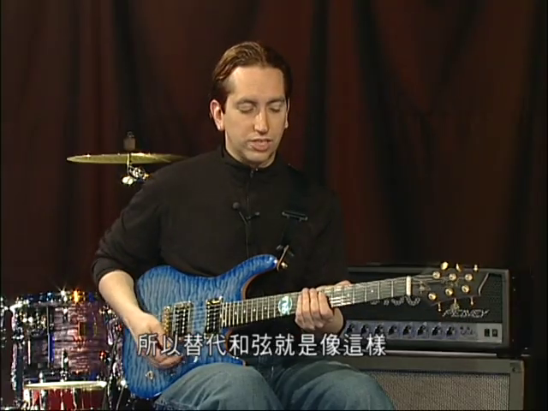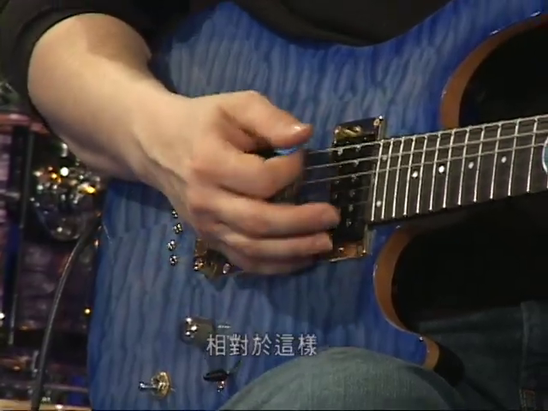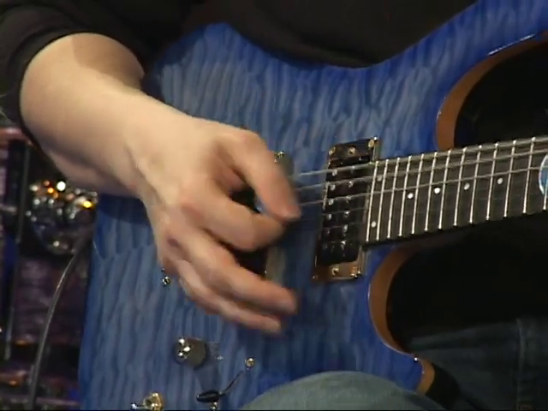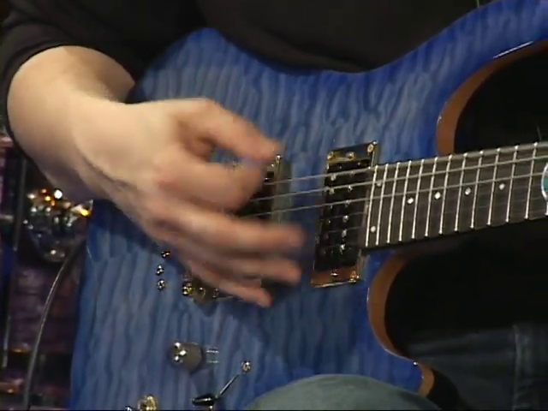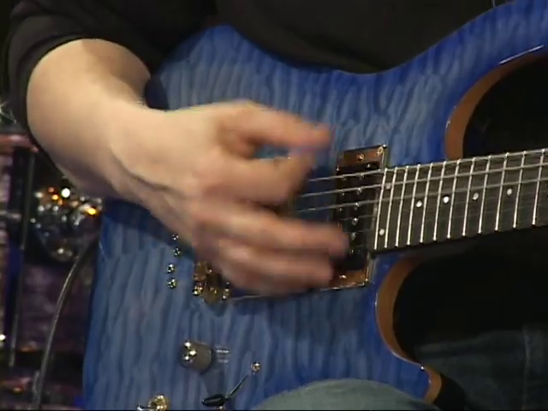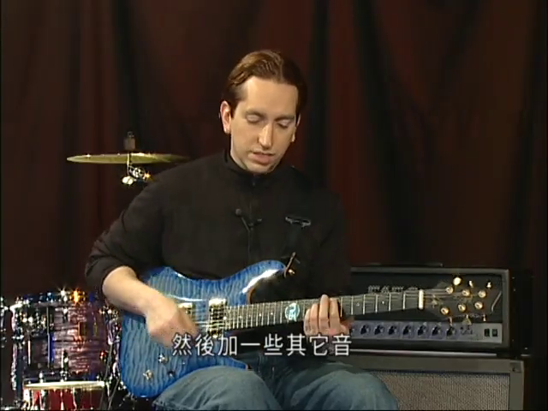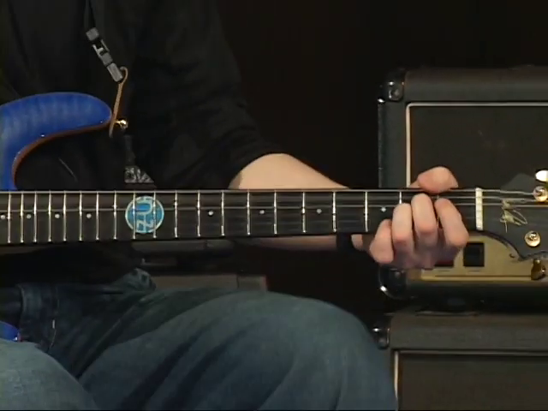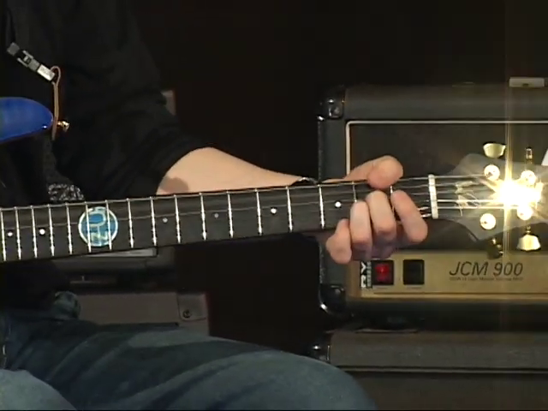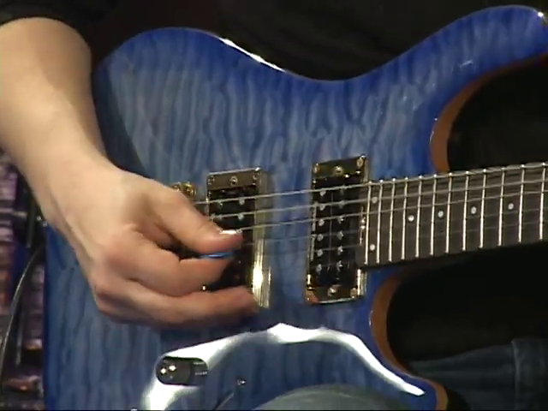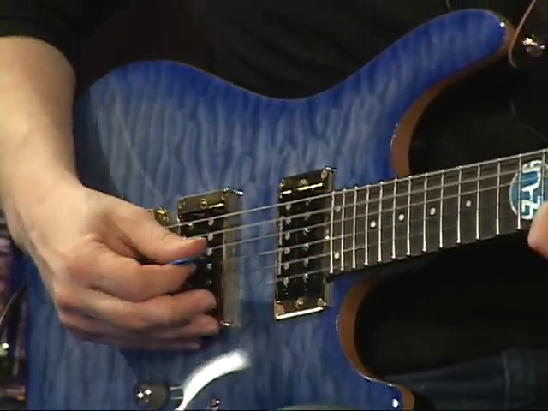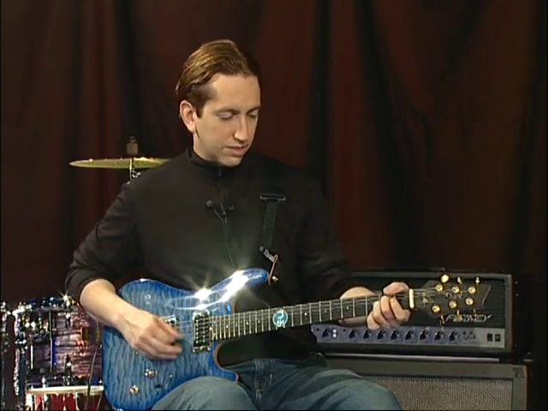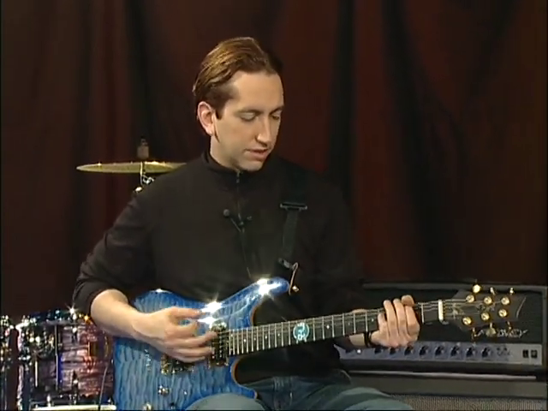So again, the substitution is, instead of this, you open it up, add some other notes. What I'll do is I'll build a melody over that using chords as well.